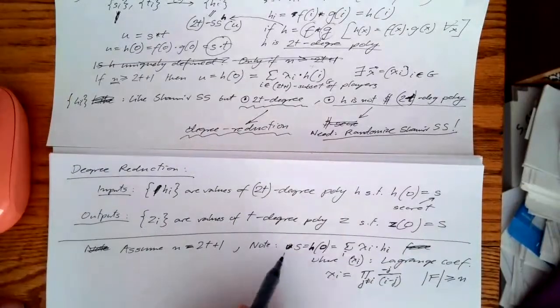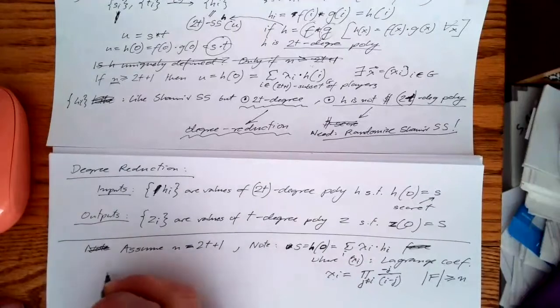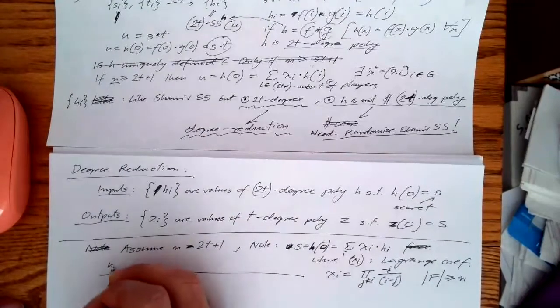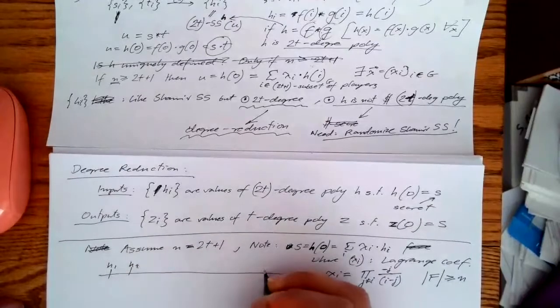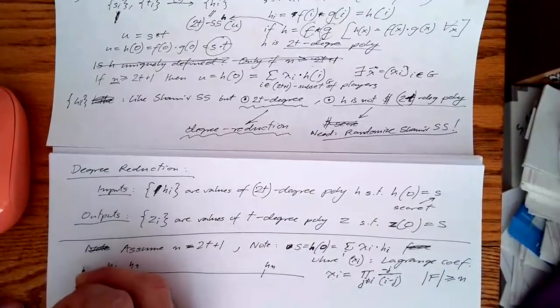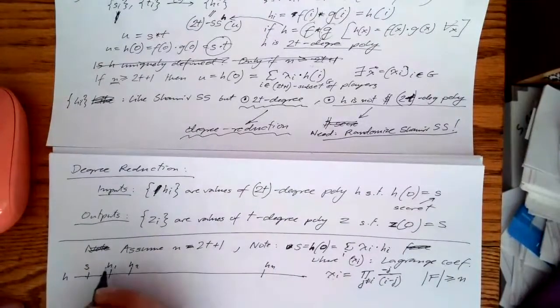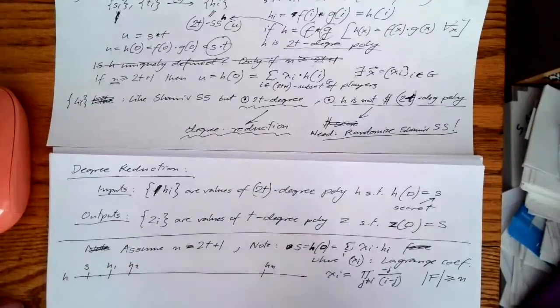Okay. So we have this public linear formula, and visually there are values h1, h2, all the way to hn. And this is the secret S. Okay, so the line is the polynomial h. And these are just evaluations of the polynomial h. This is h of 0, this is h of 1, this is h of 2, dot dot h of n.